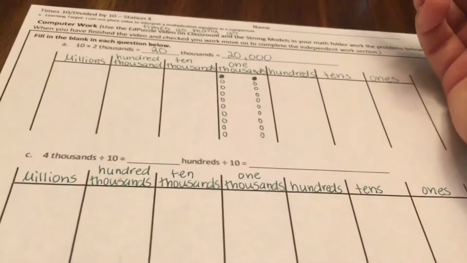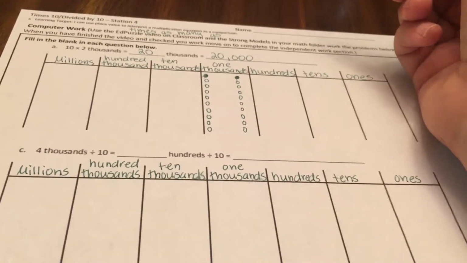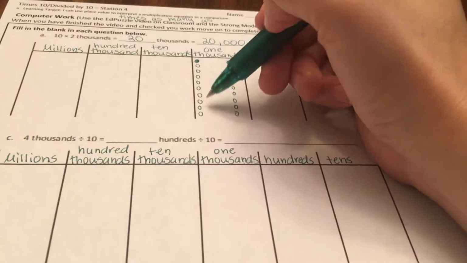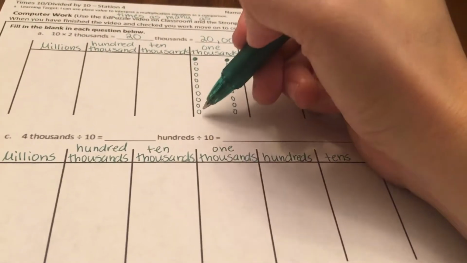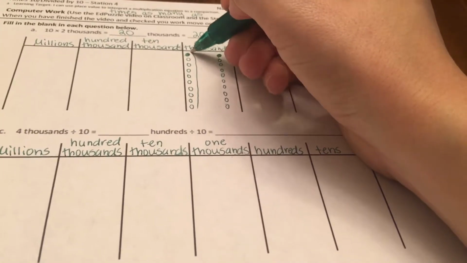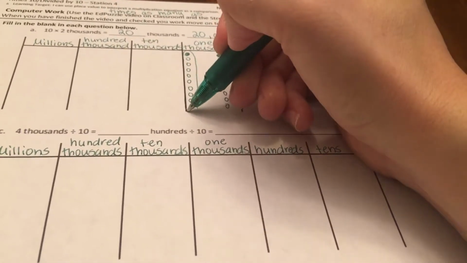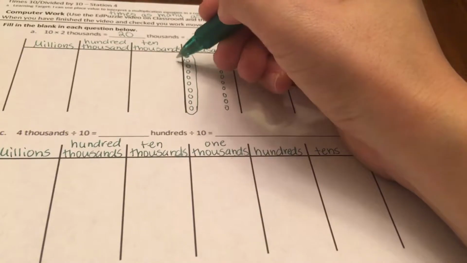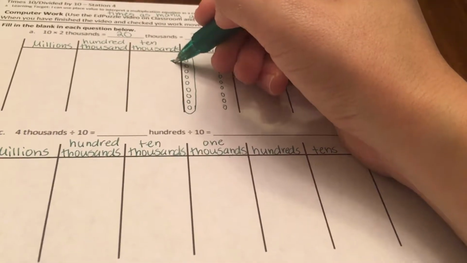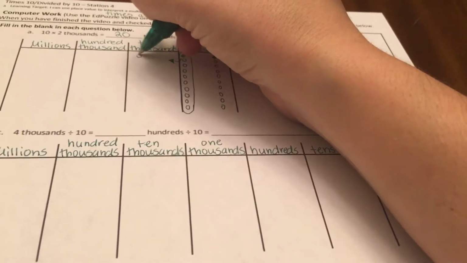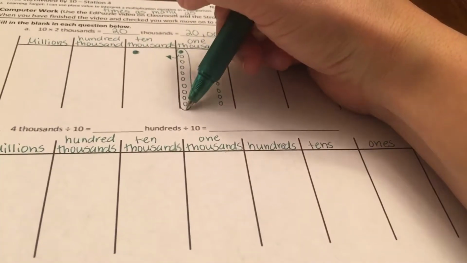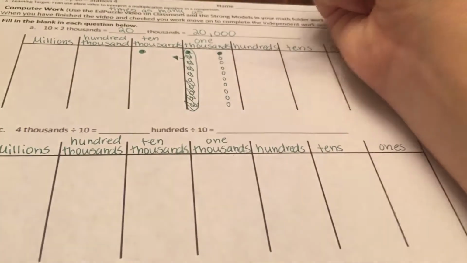Well, remember, in our regrouping station, we can't have these 10 1,000s here. So we have to circle them, group them, and regroup them. We're moving them to the 10,000s place. So this now becomes 1 10,000, and this technically goes away.